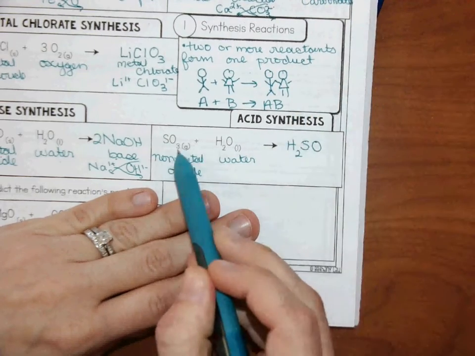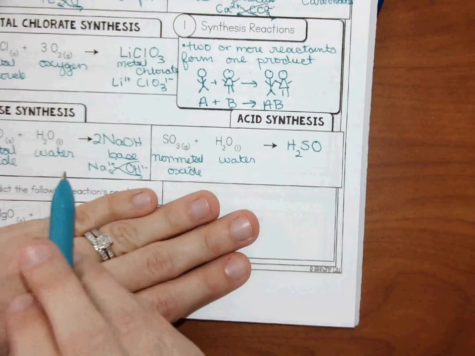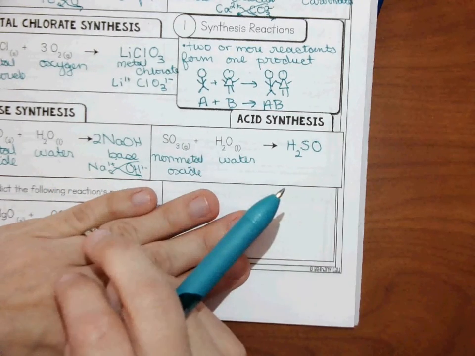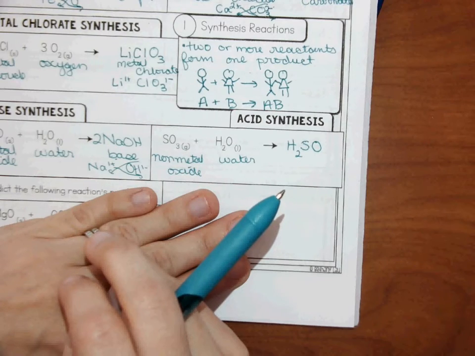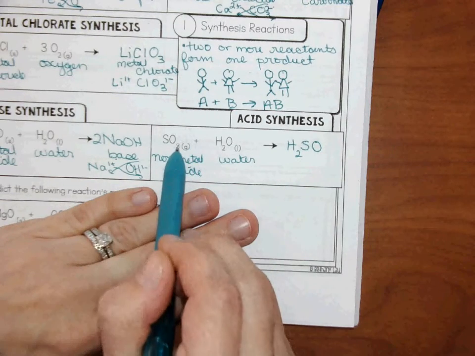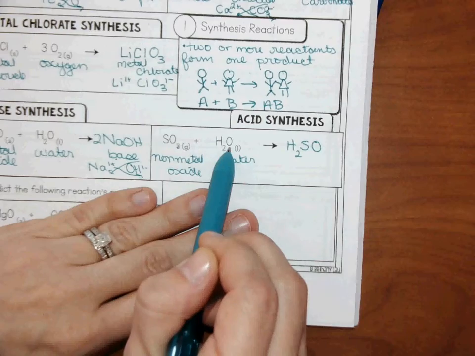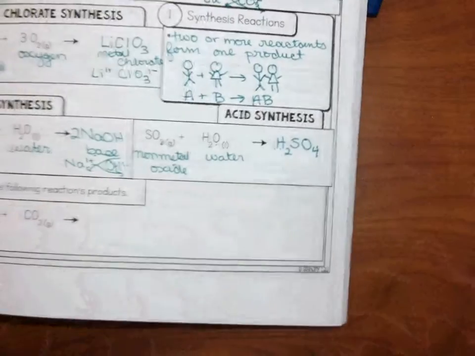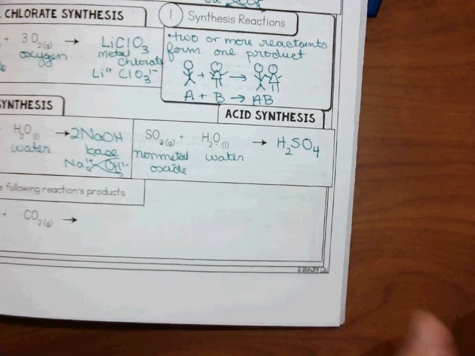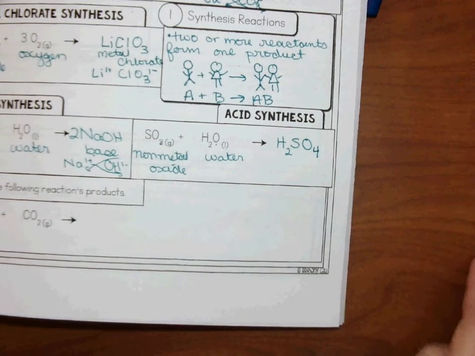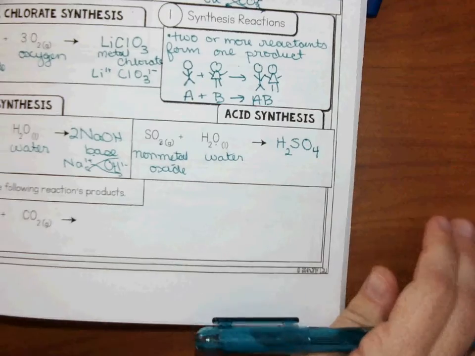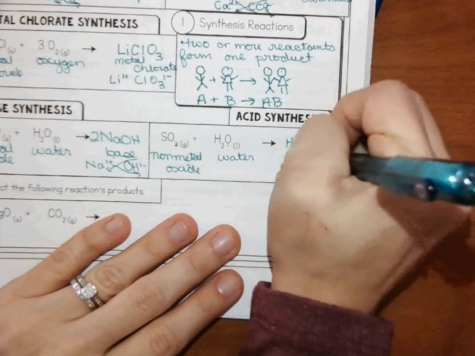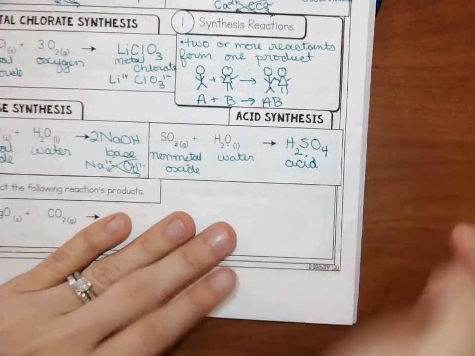And then how many oxygens do I have on this side? I'll wait for somebody to tell me how many oxygens I have on this side. That's a 3 plus a 1. 4. There. Boom. Done. That's how you do that one. All right, and you end up here with an acid. Okay?